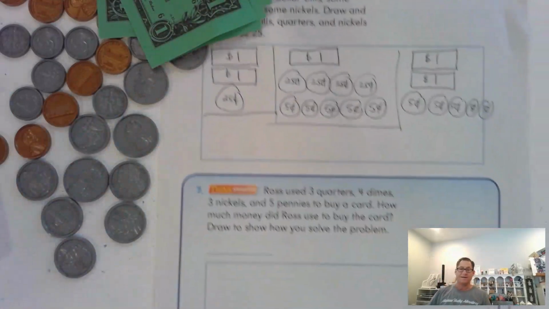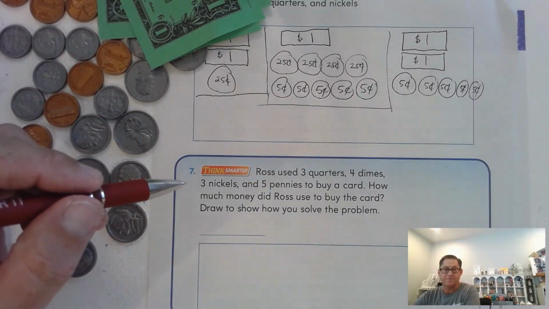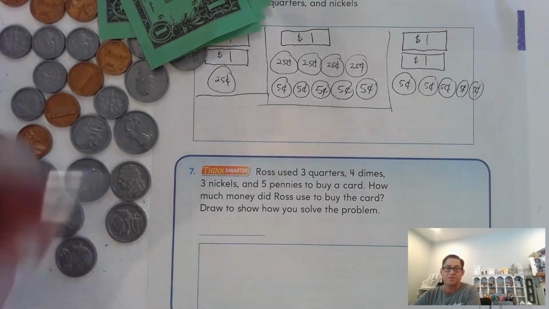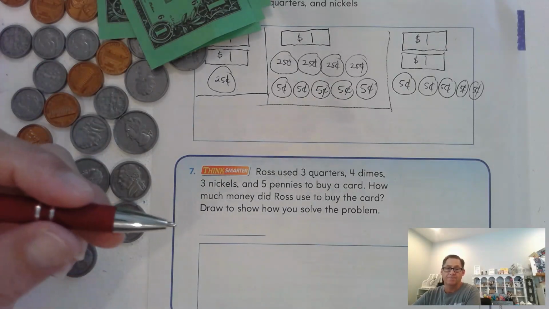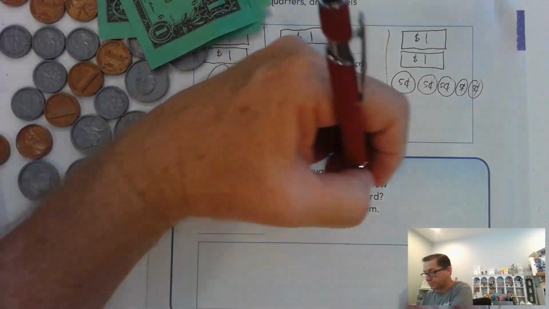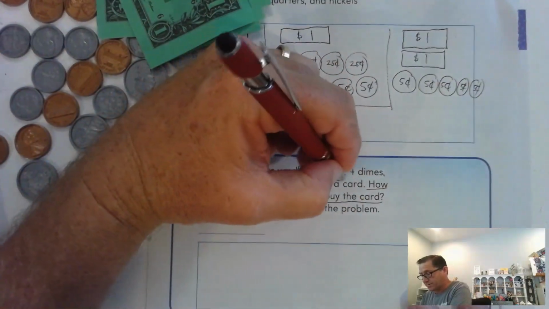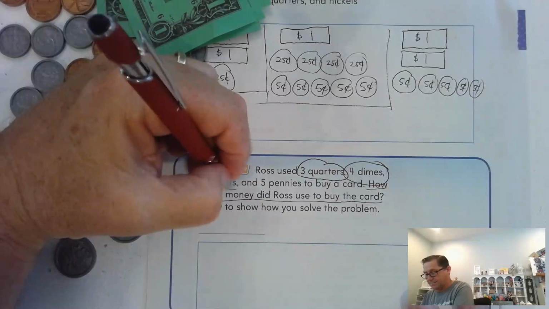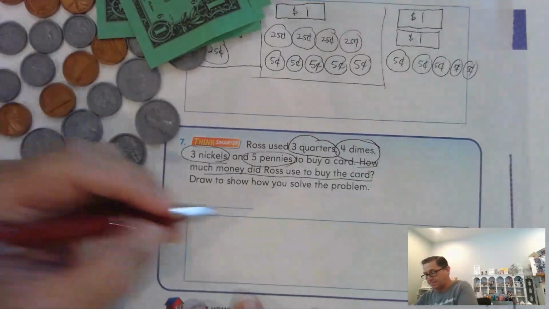All right, and finally, number 7. Ross used 3 quarters, 4 dimes, 3 nickels, and 5 pennies to buy a card. How much money did Ross use to buy the card? Draw to show how you solved the problem. How much money did he use? 3 quarters, 4 dimes, 3 nickels, 5 pennies. Okay, so let's draw this out.